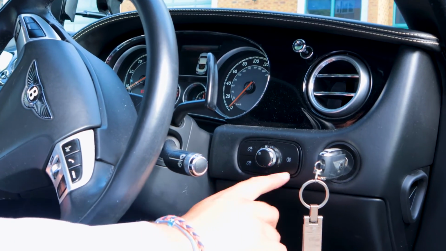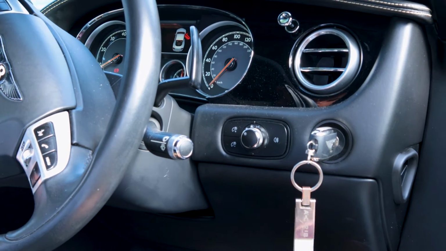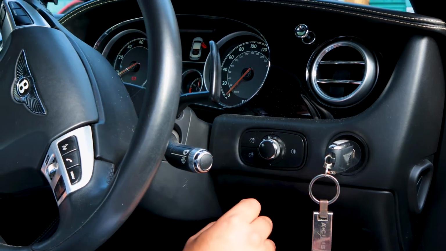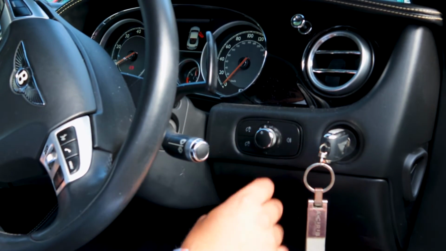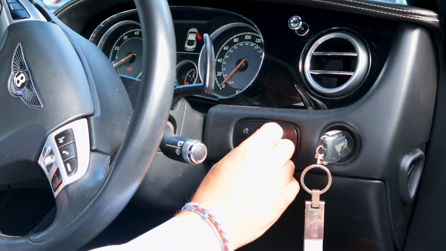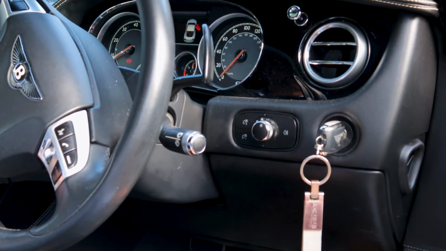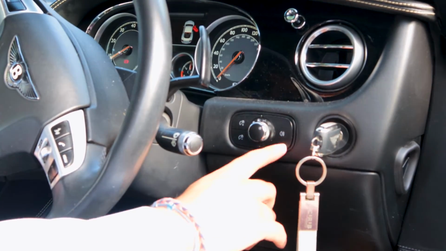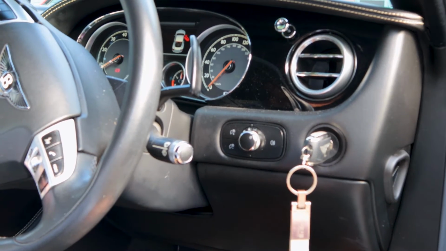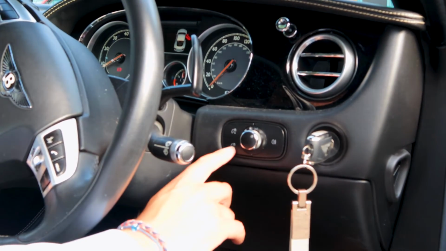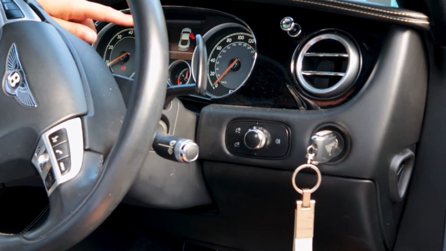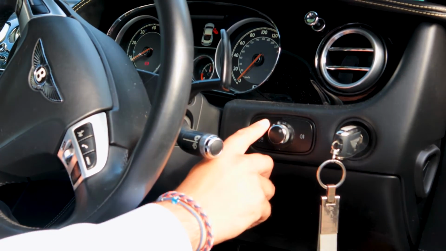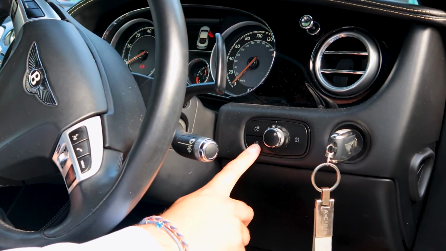The switches on the right hand side here, just on the dashboard, are for your lights. This is your headlights, so that's off, that is auto, that is for your side lights only, and that is for your main headlights. The button on your right hand side is for your rear fog lights, and these two buttons on your left hand side are for the instrument panel illumination, so you can make that brighter by pressing up or dimmer by pressing down.